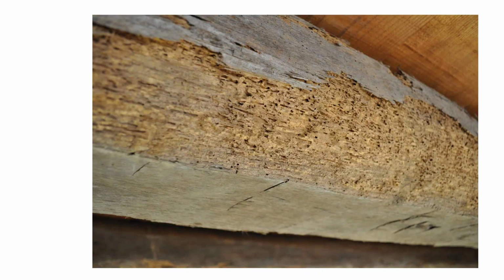So this is powder post beetles. This was underneath the log home that we were showing you that was built in the 1790s. Powder post beetles here in Virginia, and every log home inspection is different all over the country because you have different climates and different types of bugs.